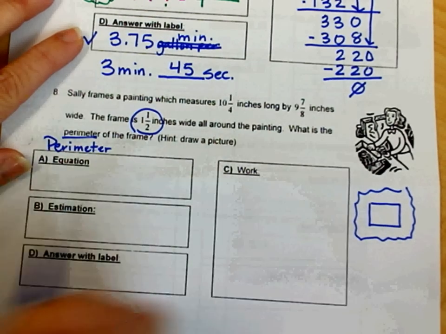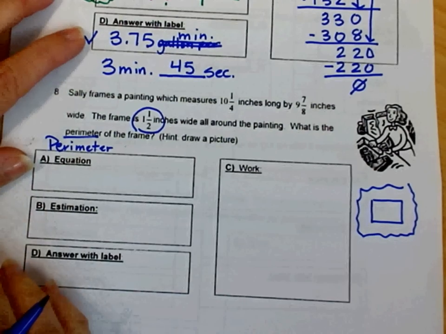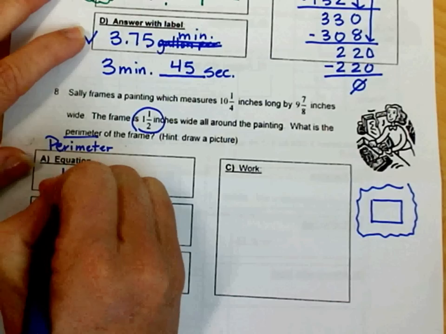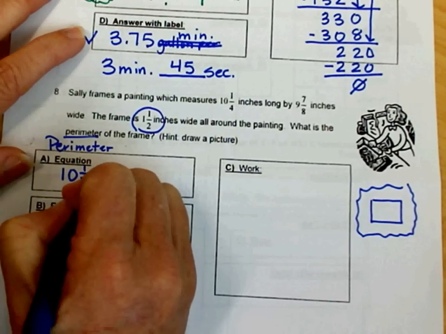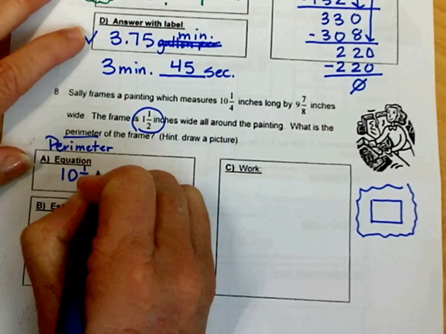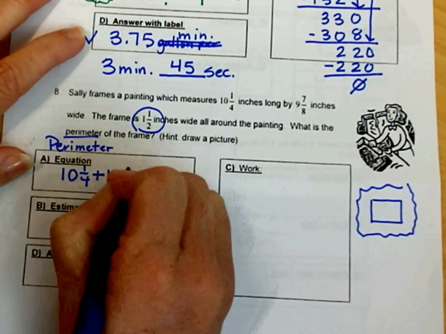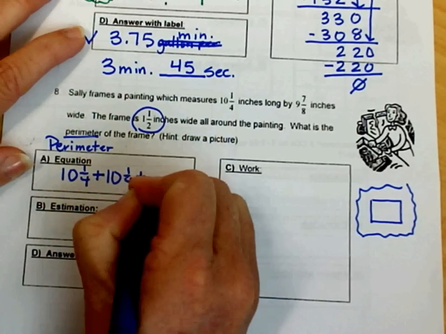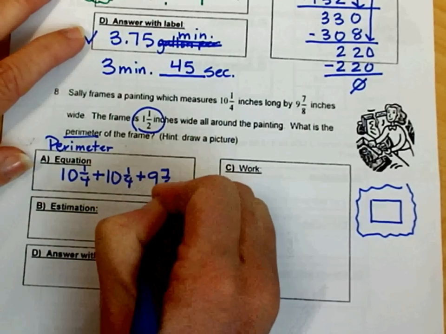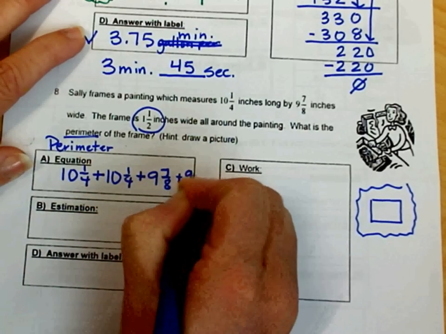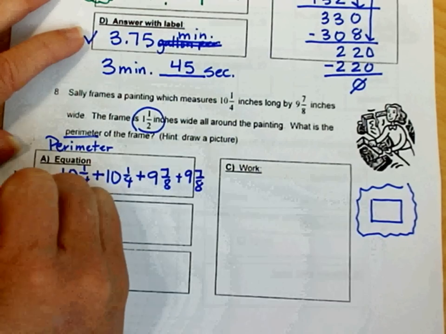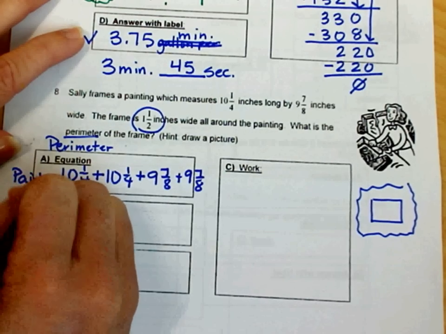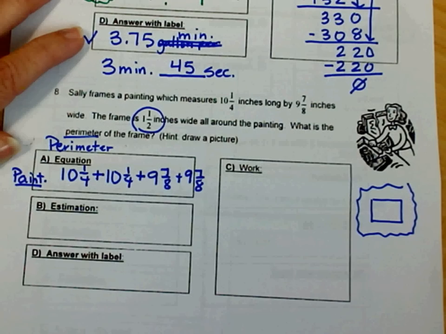So there's lots of different ways to set up this equation. I can take 10 1/4, and I can add to it 10 1/4, and add to it 9 7/8, plus 9 7/8, but this is just for the painting, not the frame.